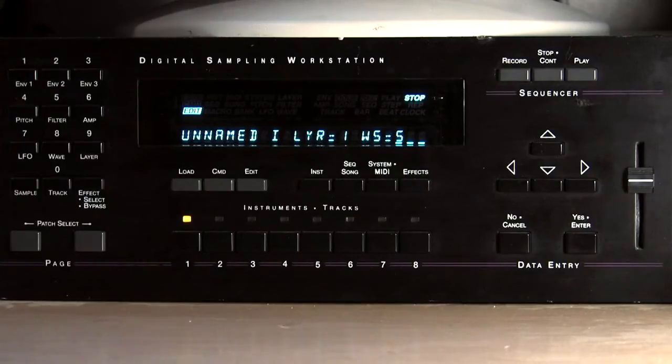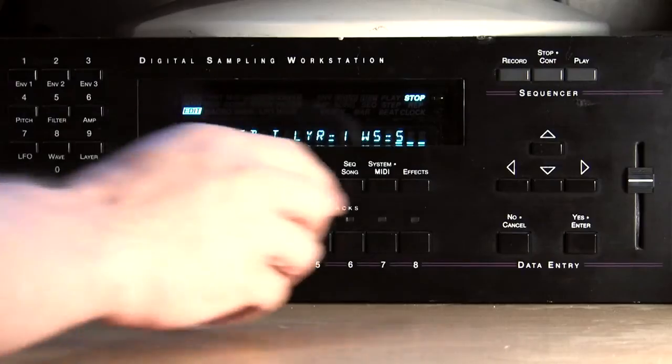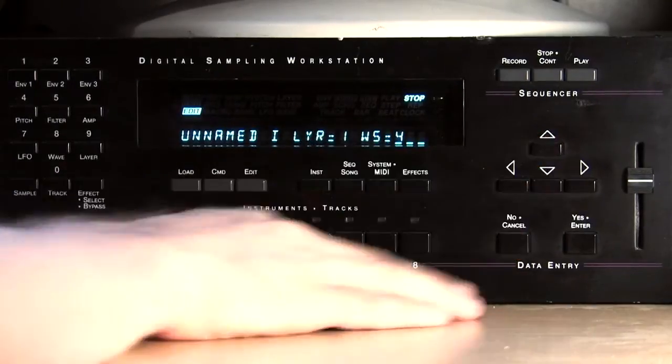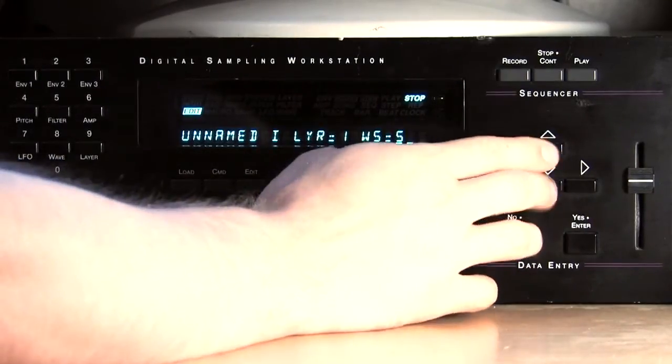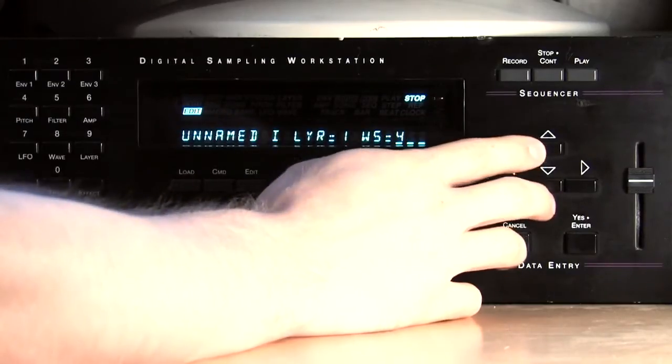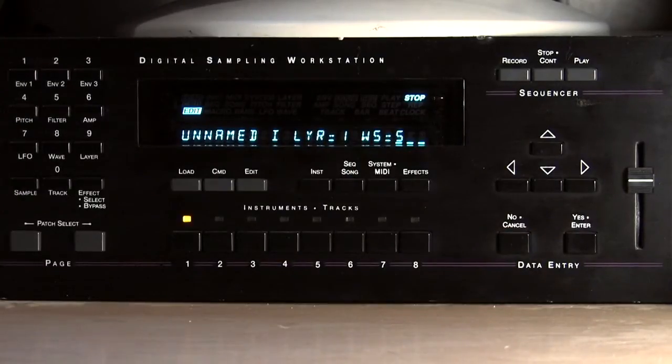So in this case, I want to change this crash here, and I'm going to pan that. So you can either select it manually using the up and down arrows if we know what number the wave sample is, or we can just play it back on the pad and it will bring it right up.